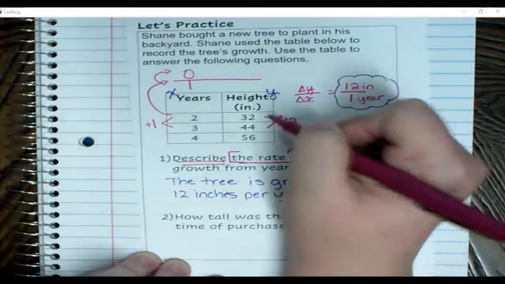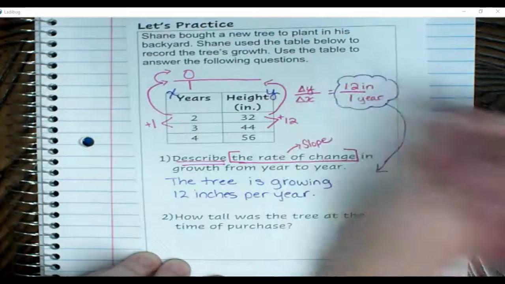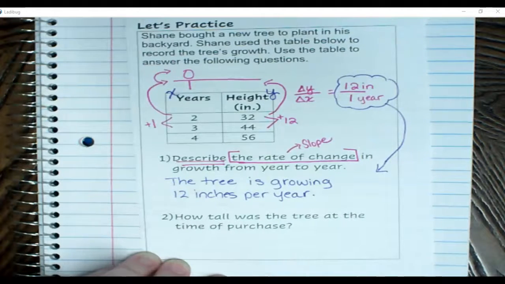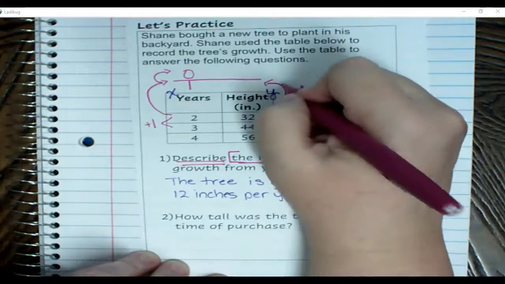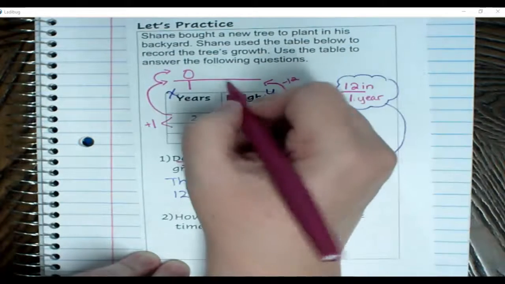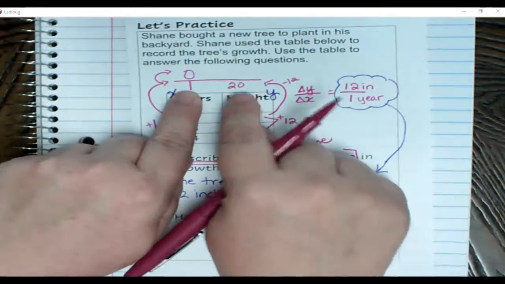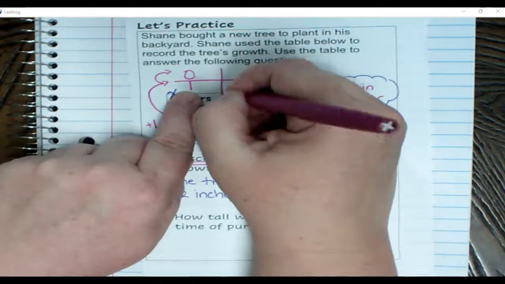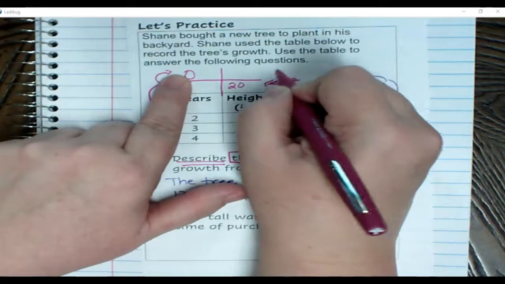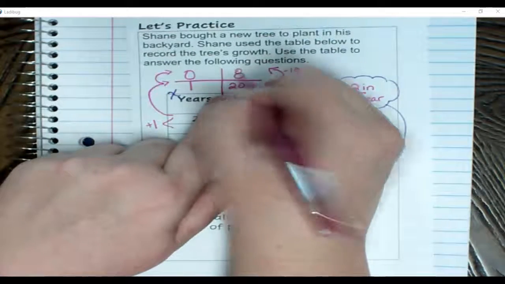So notice I was having to subtract 1 each time. Now I need to go backwards on this side of the table too. If I'm adding 12 going forward, what about if I want to try the year before that? What do I have to do? I have to subtract 12. So 32 minus 12 would be 20. That means the first year after he bought it, it was 20 inches tall. But I need to go back to 0. So I have to take away another 12 inches of growth. 20 minus 12 is 8.